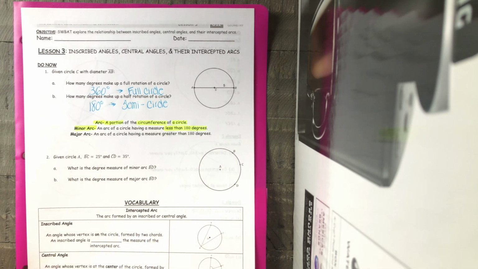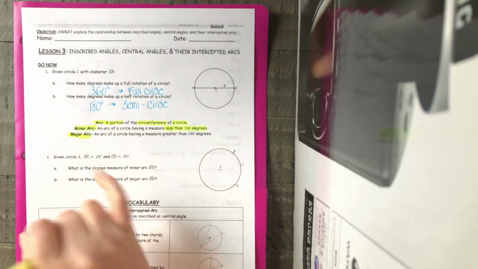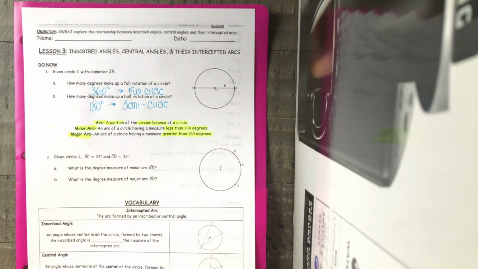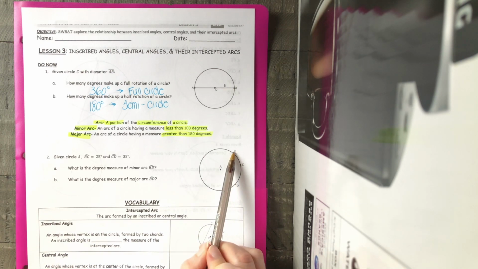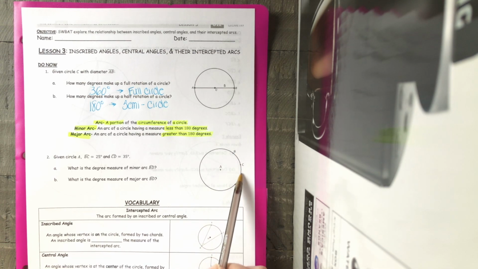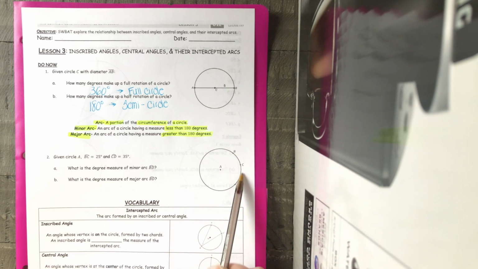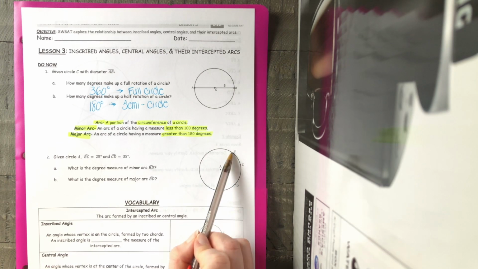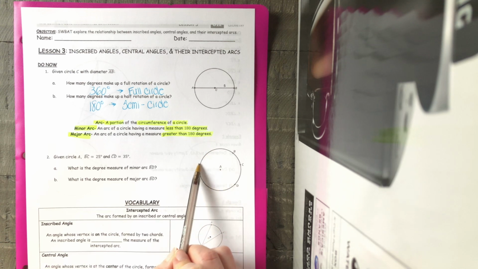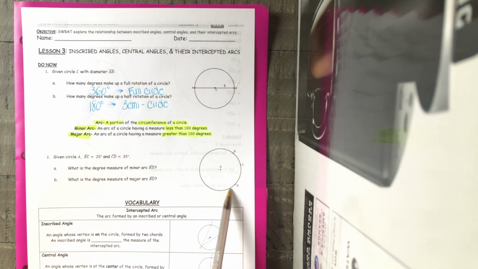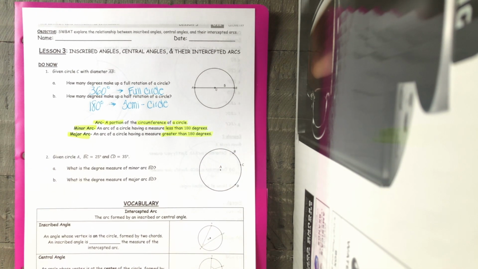A major arc is the opposite. A major arc is a portion of the circle that's greater than 180 degrees. So in order for me to get from B to D, I could either go from top to bottom on the right-hand side. That would be a minor arc because it's just a small portion of the circle. Or I could go from B all the way around to D. This would be a major arc from B to D because I'm obviously traveling more than 180 degrees.